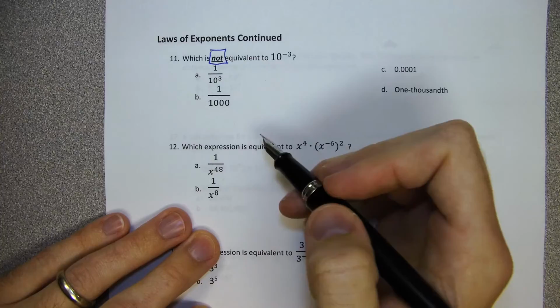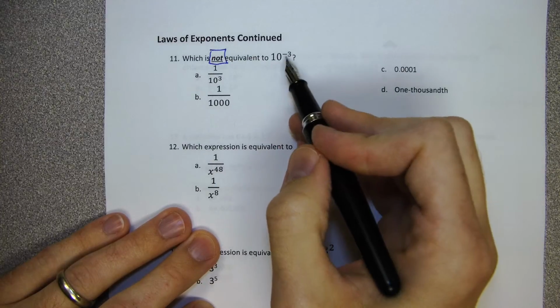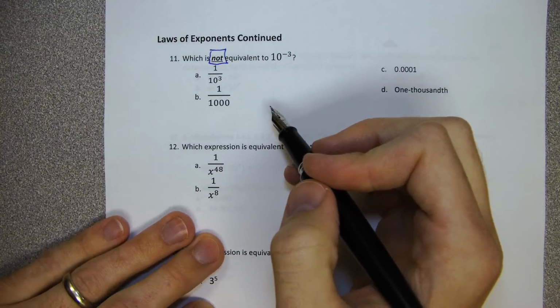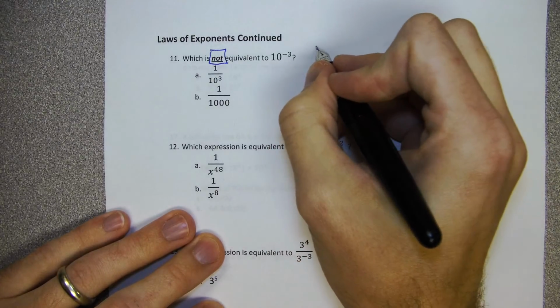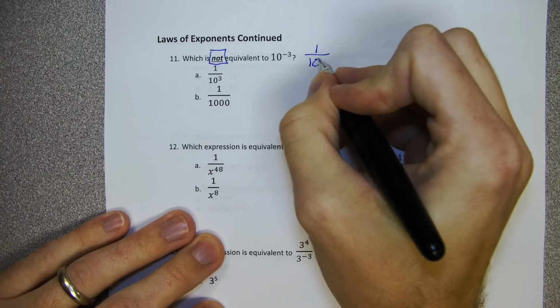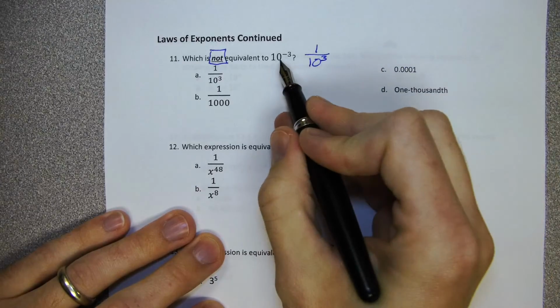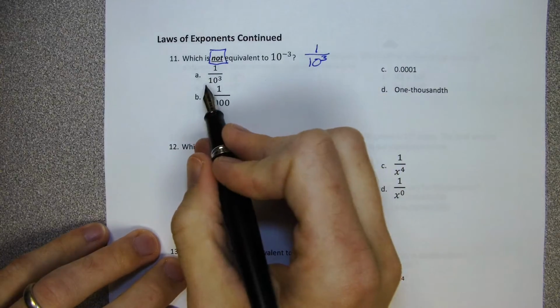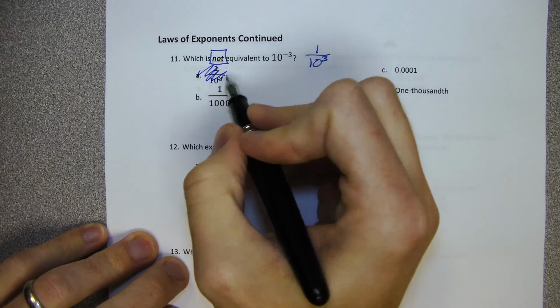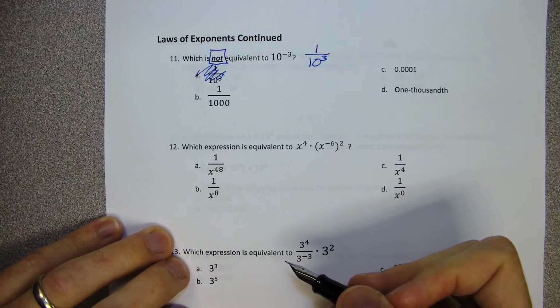So I've got 10 to the negative 3rd. So how many different ways can I write that? Well, I noticed it's a negative exponent. Let's go ahead and write it so it has a positive exponent. So I'd write it as a fraction. 1 over 10 to the 3rd. So this and this new version, they're the same. We'll look down here. There's A. I want what's not equal, so let's mark it out.